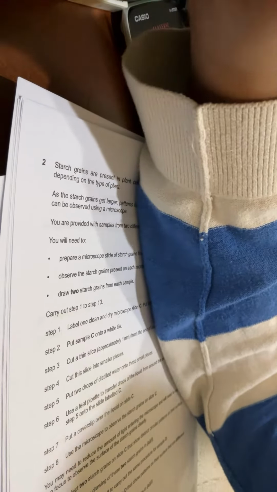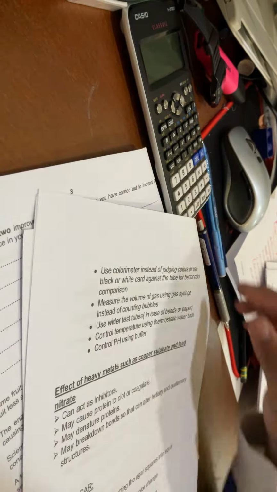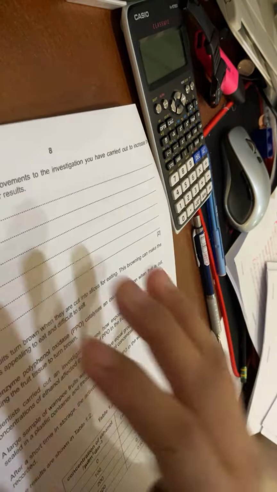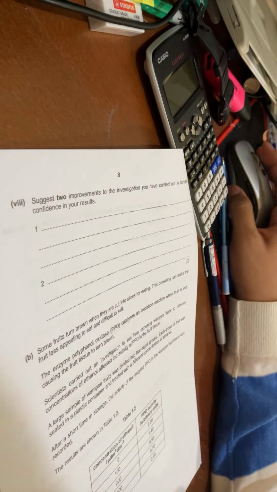Rest all is fine. Okay. Next up, we got the improvements for the paper 3. I don't know how the answer is going to look like, but let's find out.